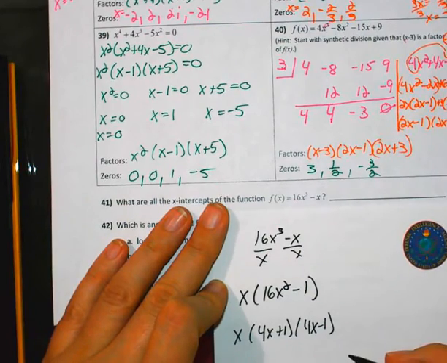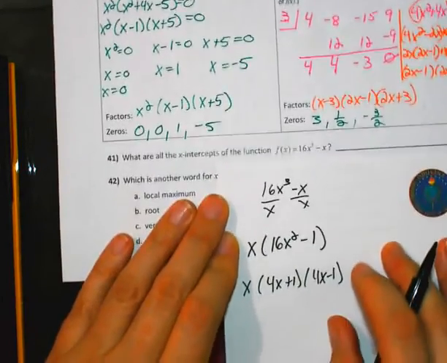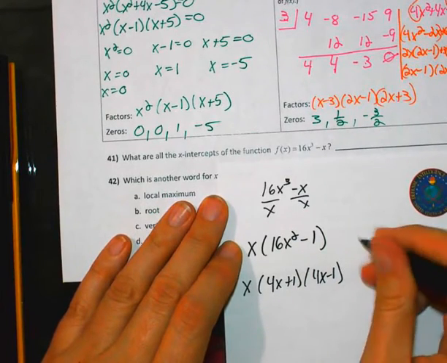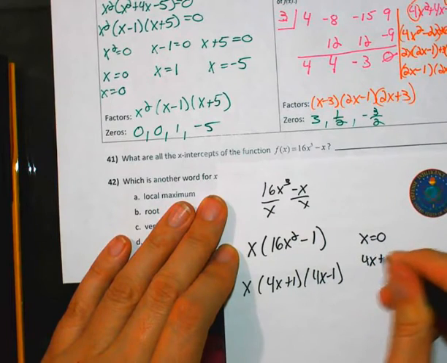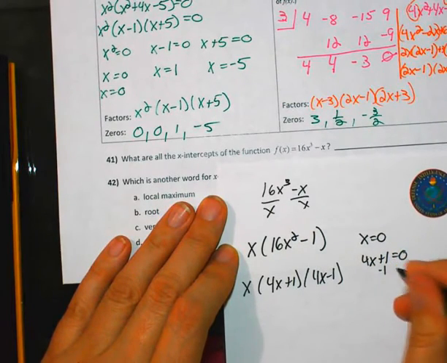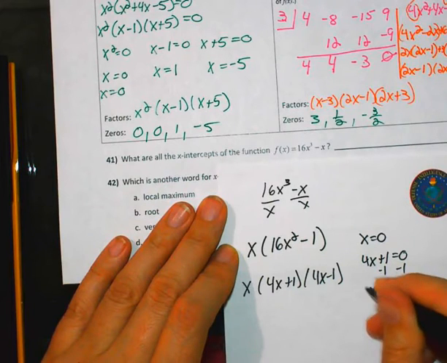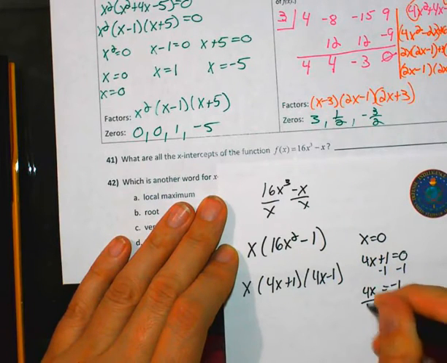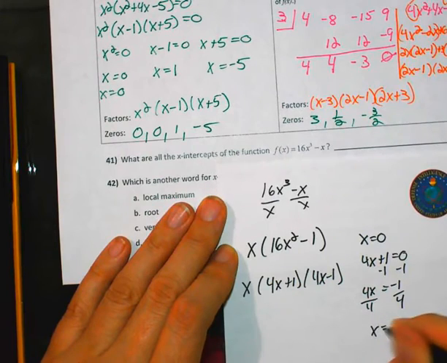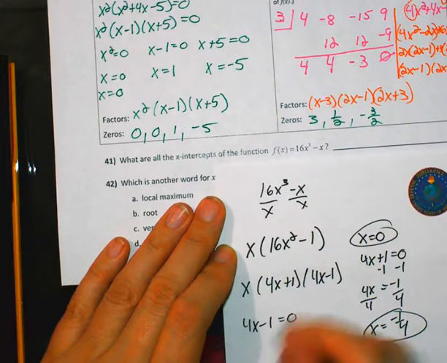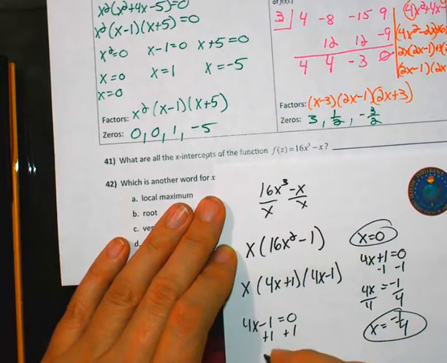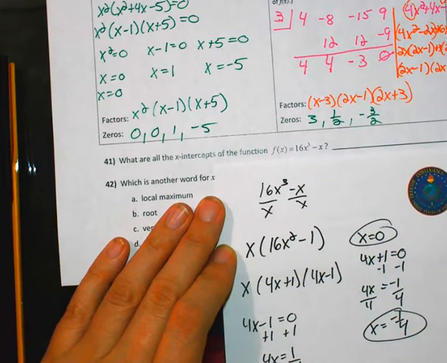But in this example it says what are the x-intercepts of this function. So I have x equals 0. I have 4x plus 1 equals 0, minus 1, 4x equals negative 1, divided by 4, x equals negative 1 over 4. Okay. And then I have 4x minus 1 equals 0, plus 1, plus 1, 4x equals 1, divided by 4, x equals 1/4.